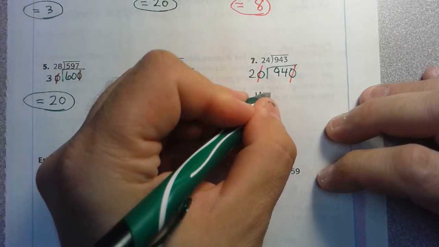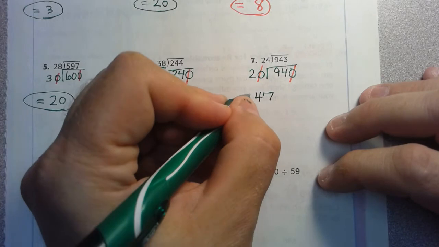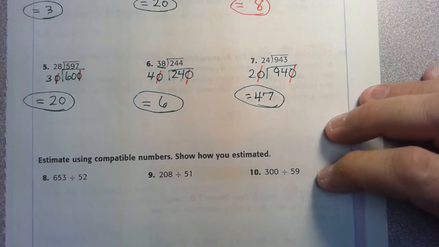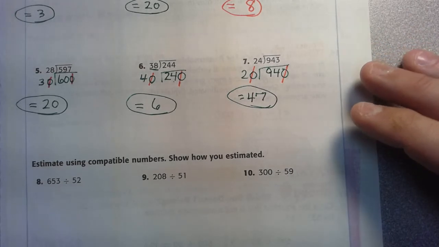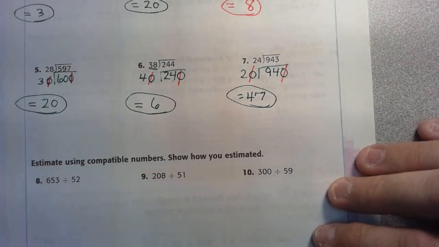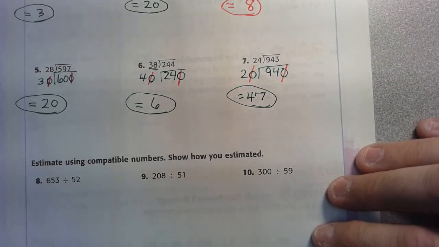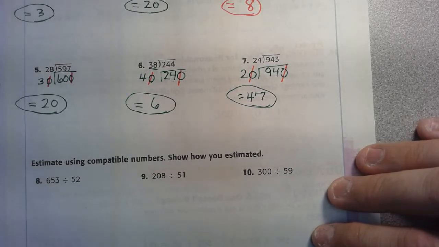That is right, and that was tough. Not a lot of people would probably know that 47 times 2 is 94. A lot of you probably would have, my guess would have said you would have taken 943 to maybe 1,000. Maybe, I don't know, but good job.